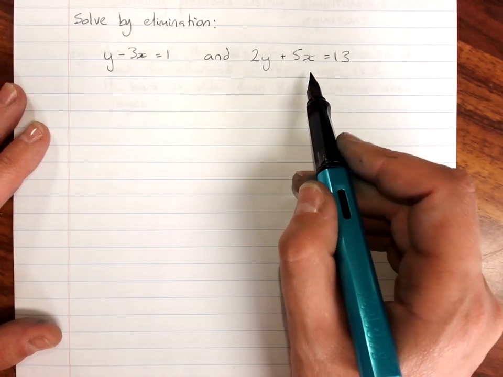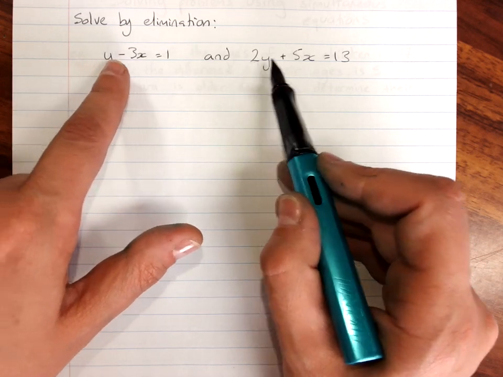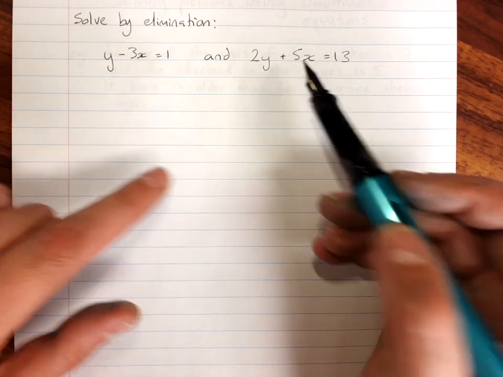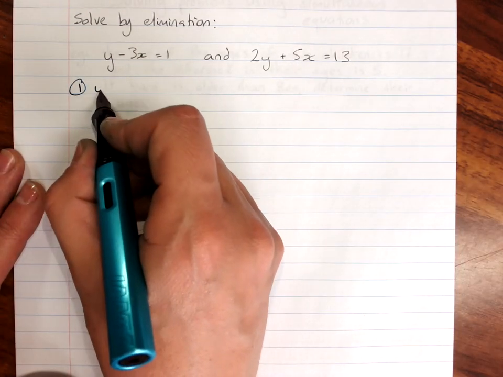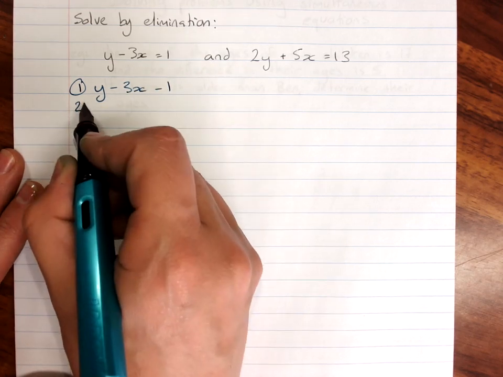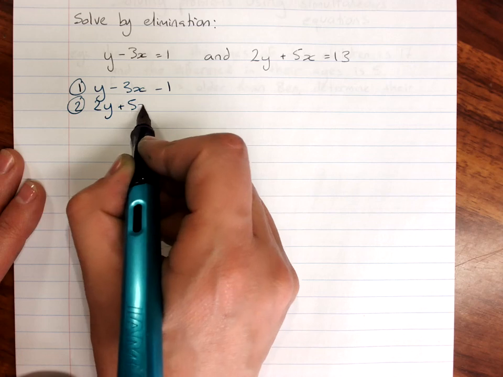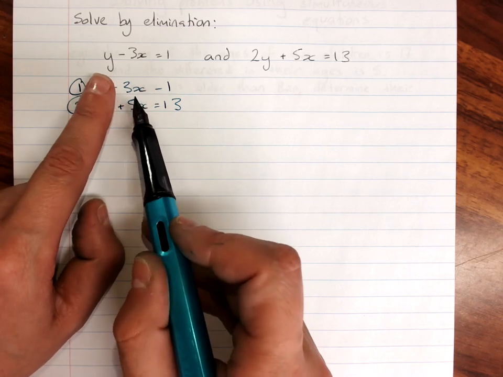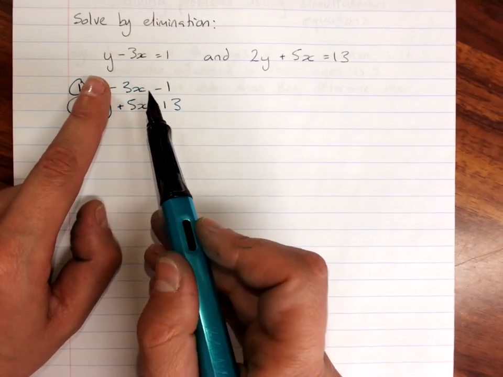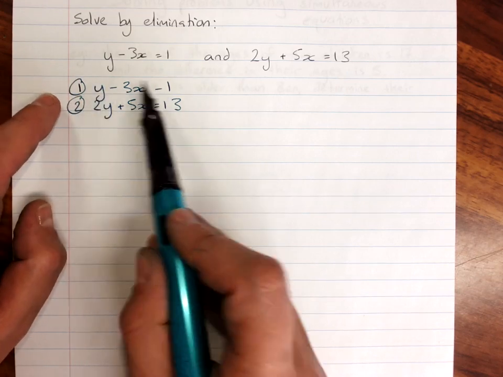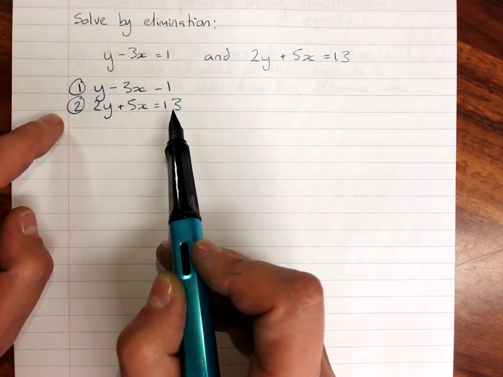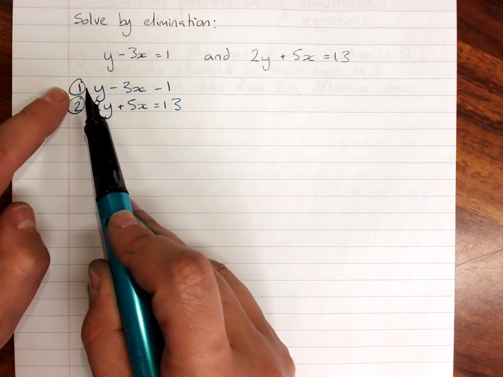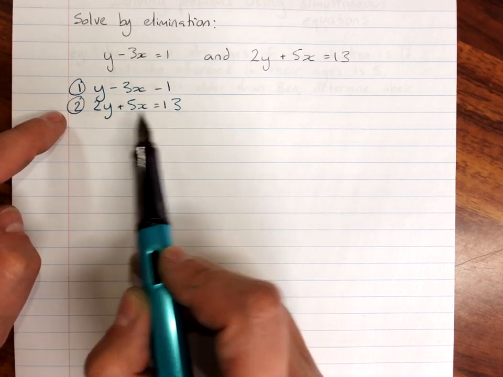So to solve this by elimination, you look at the coefficients and you see, actually, I do not have a set that's the same. You still start by writing equation 1 and equation 2. If you chose to eliminate the x's, you'd have to get these both to be the lowest common multiple, which is 15. You'd have to multiply this equation by 5 and this equation by 3. You could do it, it's no fun. Instead, we can just multiply this equation by 2 to get the y's.